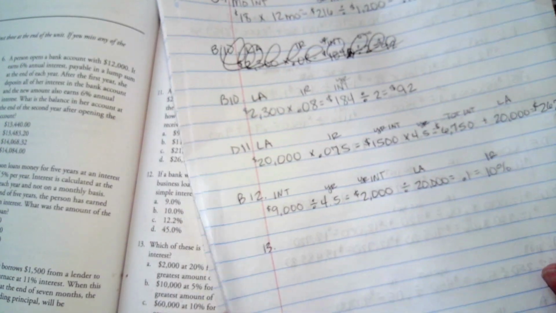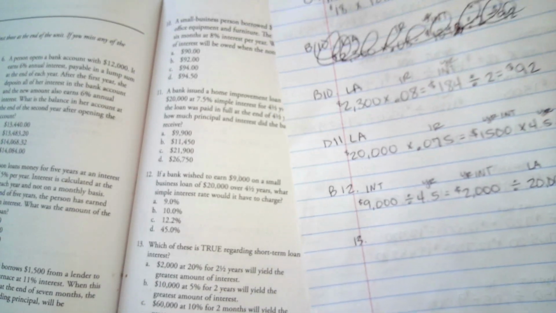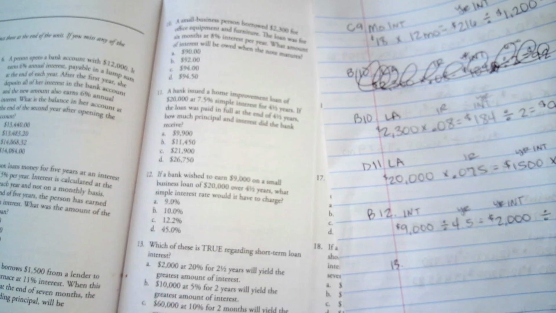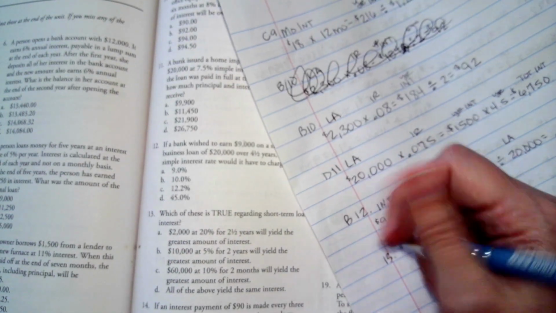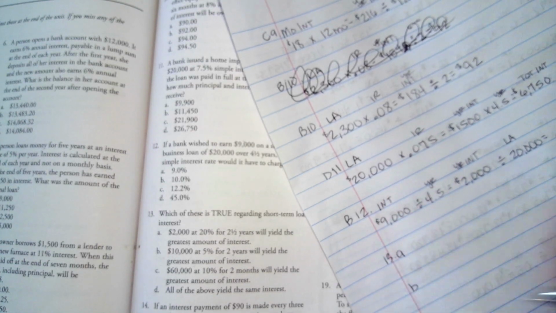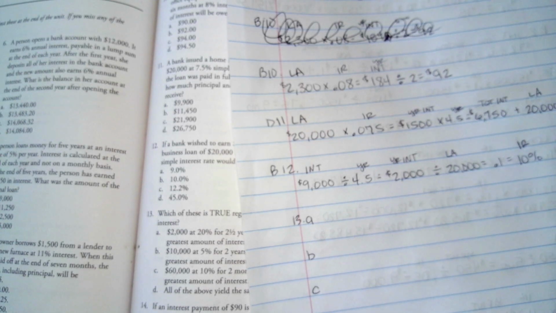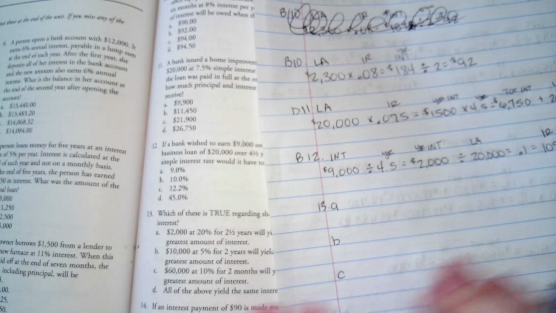Number 13 says, which of these is true regarding short-term loan interest? Okay, we are going to have to work out all of these. So A, B, C. Okay, A says $2,000 at 20% for 2.5 years.